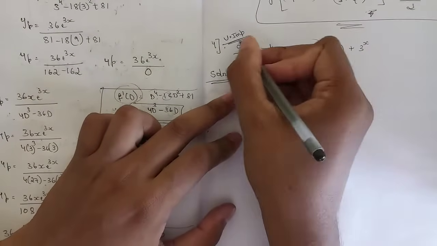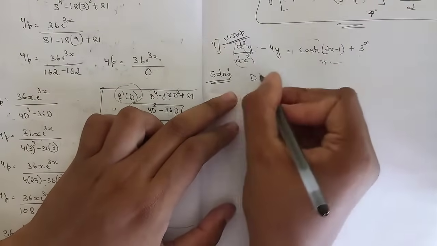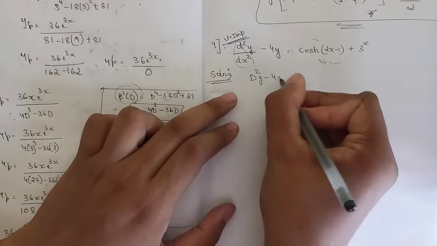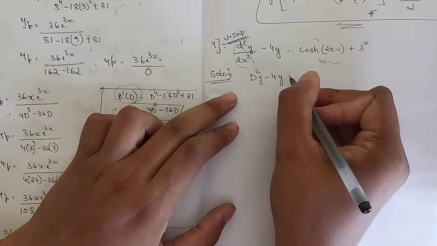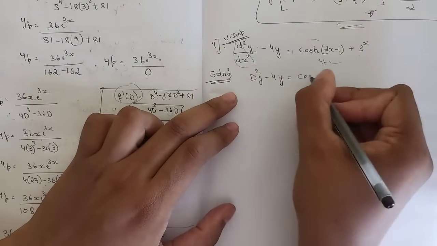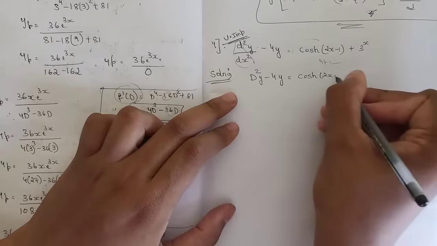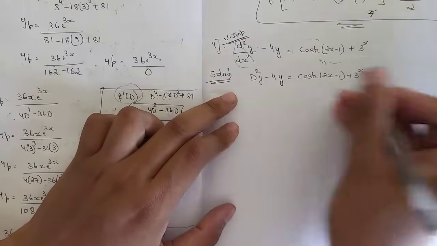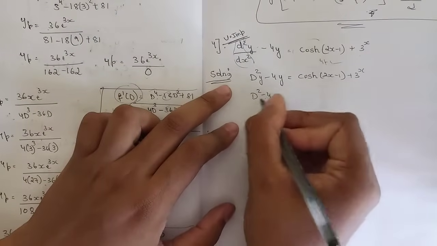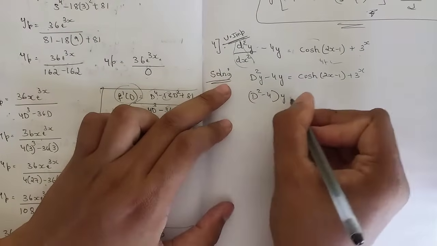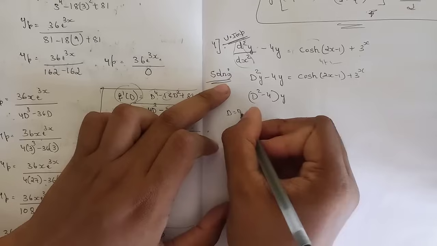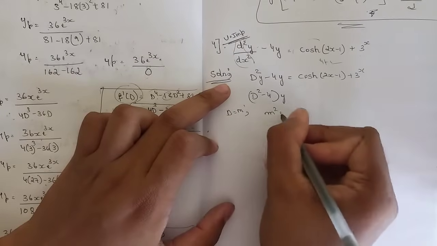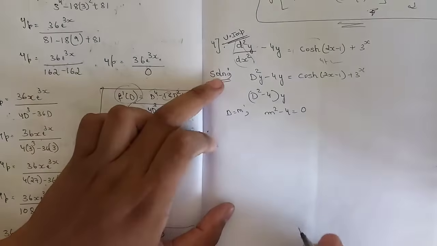So the first step is to replace these. It is d square y minus 4y is equal to cos h 2x minus 1 plus 3x. So this is d square minus 4 into y. Replace d by m. It is m square minus 4 equal to 0.